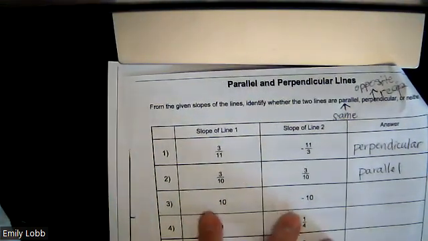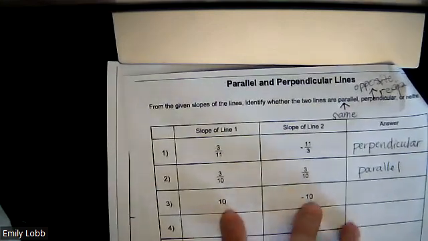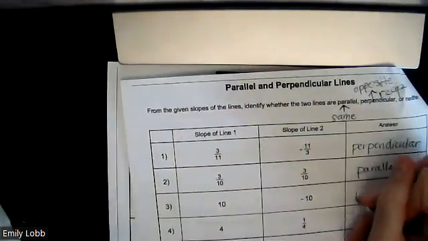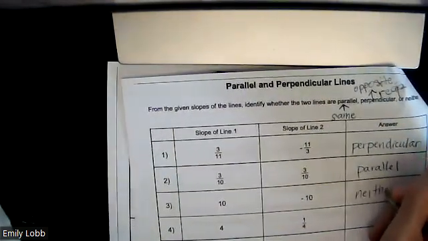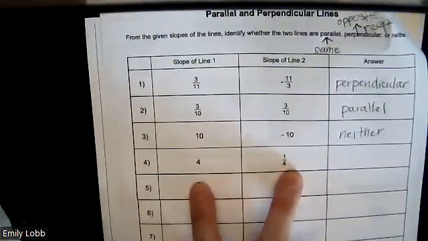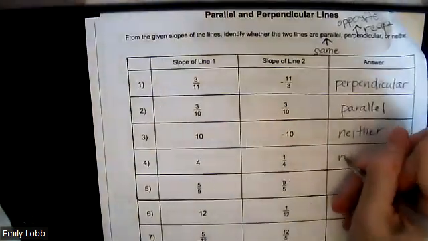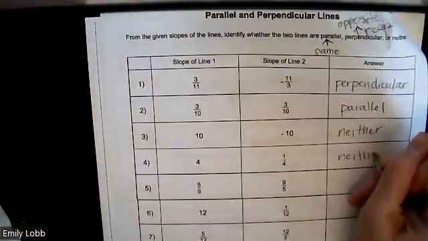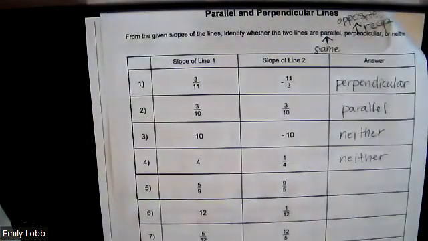All right. Here, they are the opposite, but they're not the reciprocal. So this one we're going to call neither. Here, they're the reciprocal, but not the opposite. So this one we're also going to call neither. Remember, it has to be both in order for it to be perpendicular.